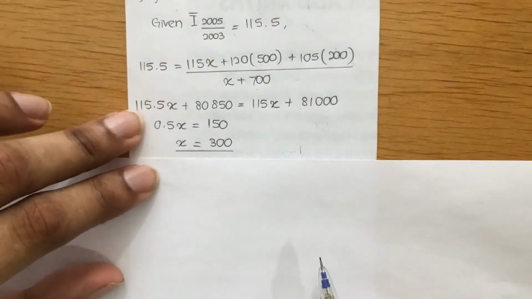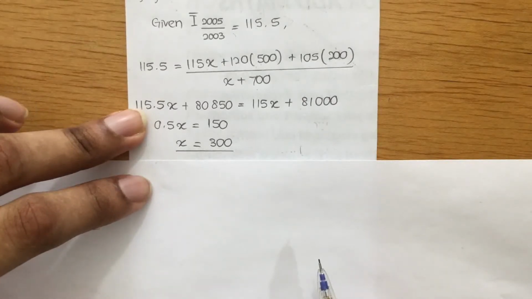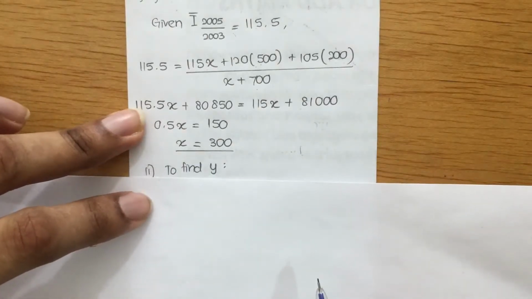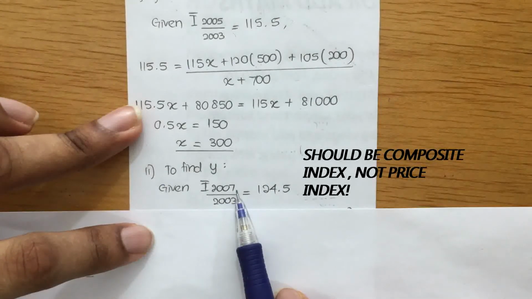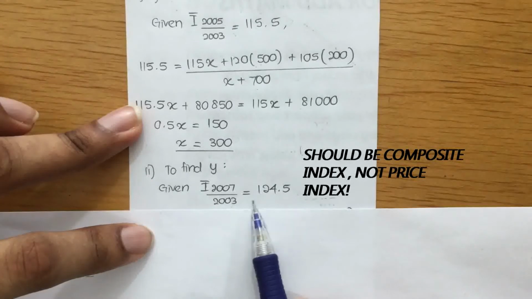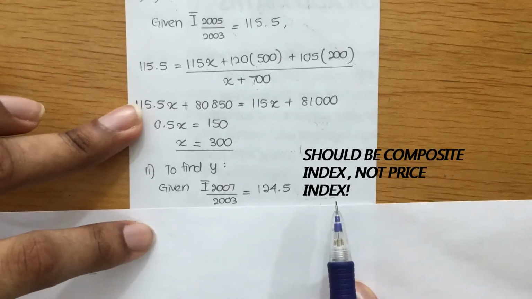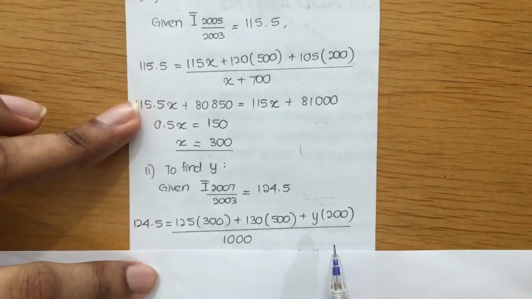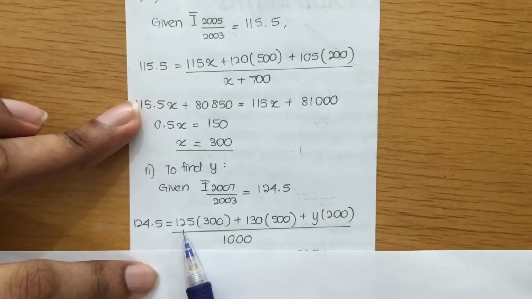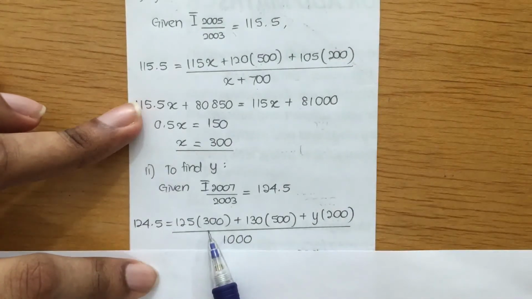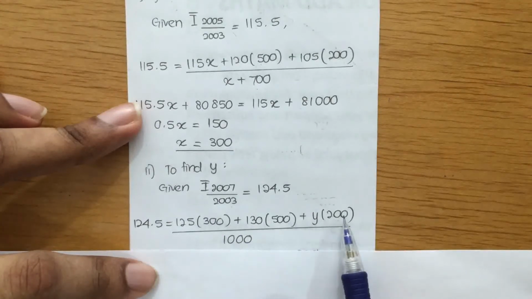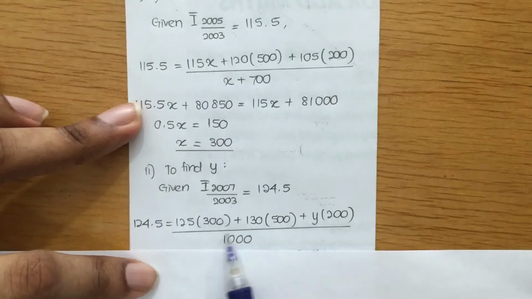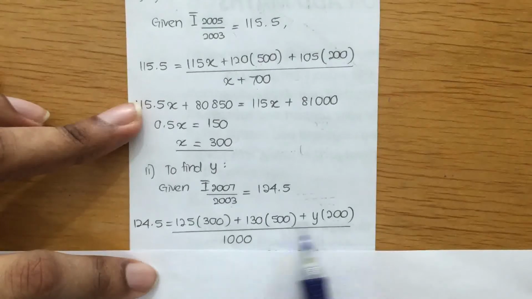Let us proceed to the part 2 question. We are still in the question part A, guys. To find the Y, given that the price index of the year 2007 based on 2003 is equal to 124.5. So 124.5 equals 125 times 300 plus 130 times 500 plus Y times 200, divided by 1000. So how do I get 1000? 300 plus 500 plus 200. So you get 1000 over here.